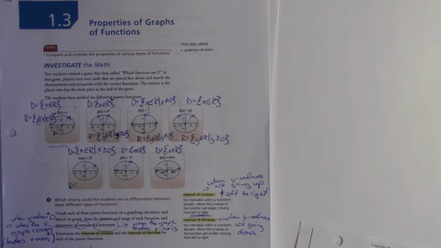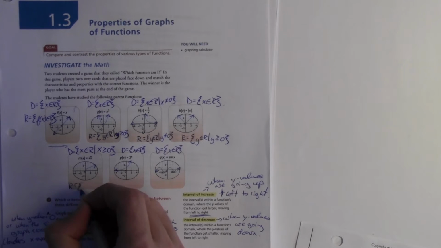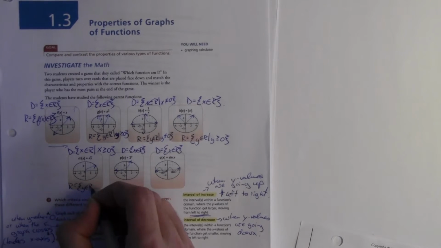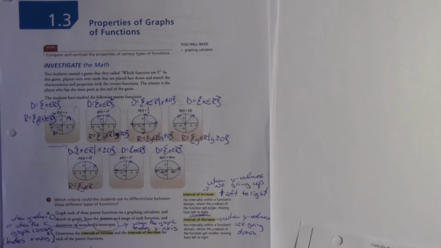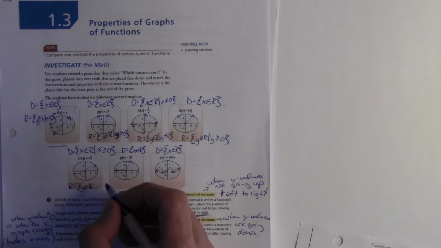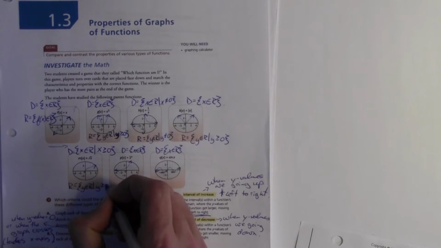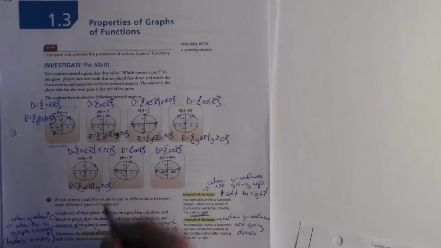Philip, this one? Set of all real numbers, and that's it. Or greater than or equal to 0, yeah. Yeah, and because it's above 0, right? It has to go up from 0.